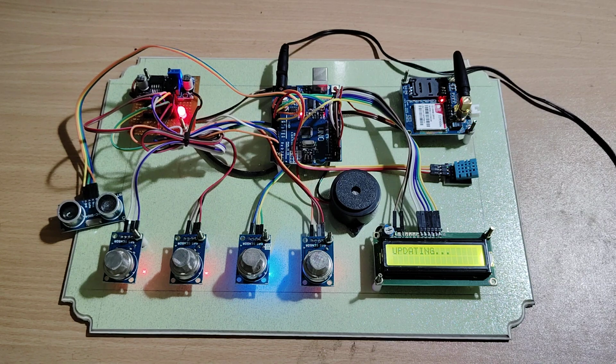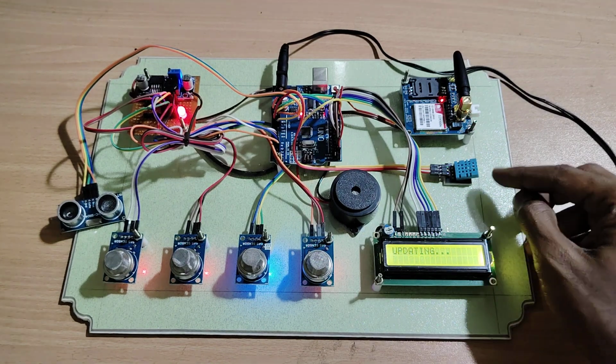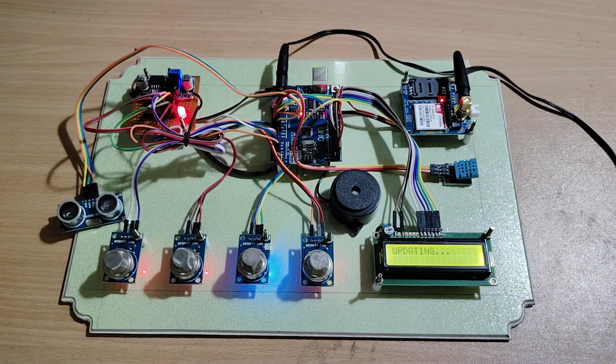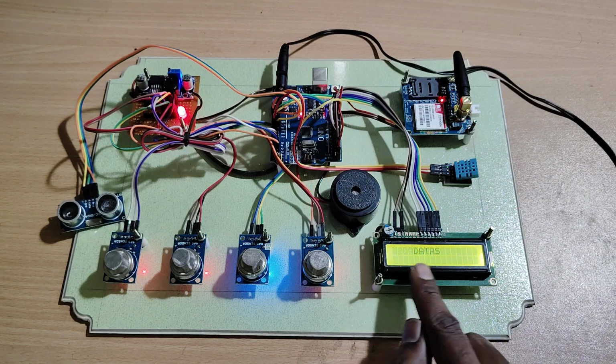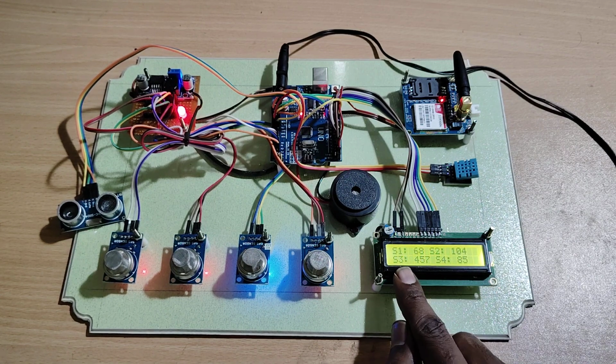While updating, it will take a minimum of 10 seconds, because for the ThingSpeak server we need to add some delay for each and every data. Once one data is updated, for the next data we have to wait a minimum of 13 seconds, then only ThingSpeak will receive the data properly. Now you can find the water level is 249, temperature is 32, and humidity is 67. I am collecting the data from the DHT sensor. Now it is updating the data again. We have to wait for 10 seconds, then you can find S1, S2, and S3, which are the gas sensor values. S1 is 68, S2 is 104, and S3 is 457.